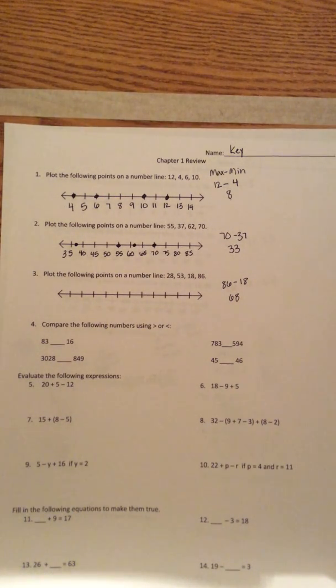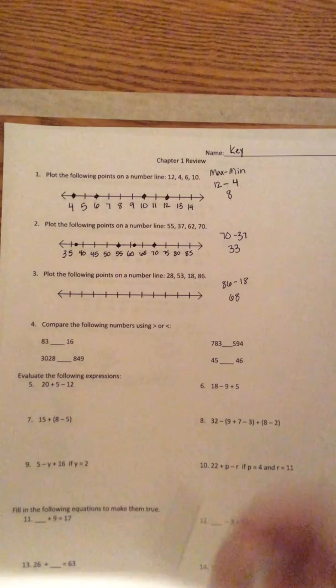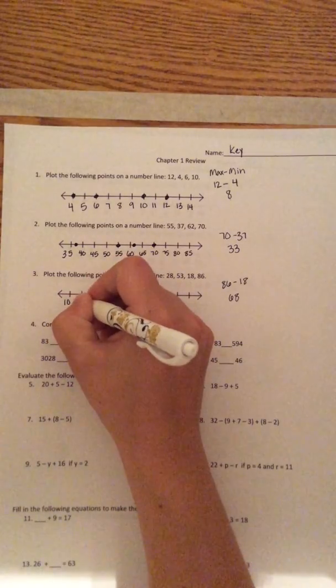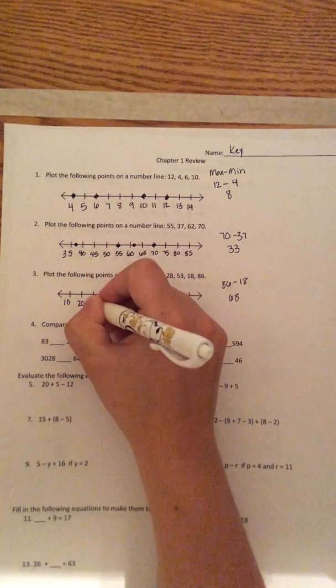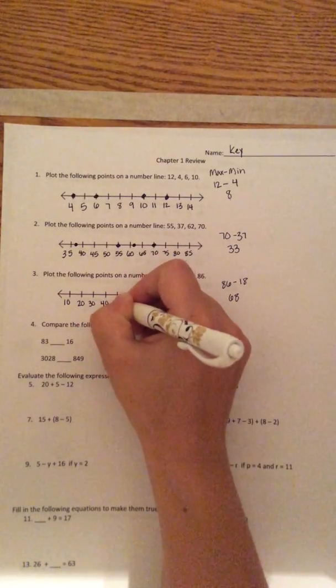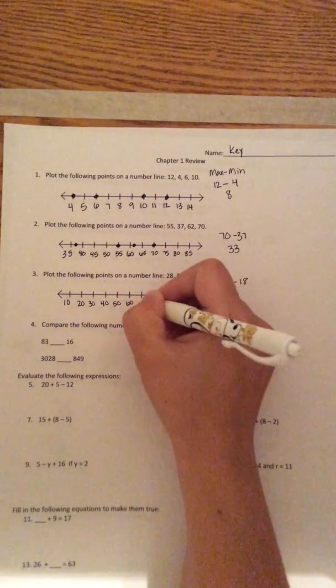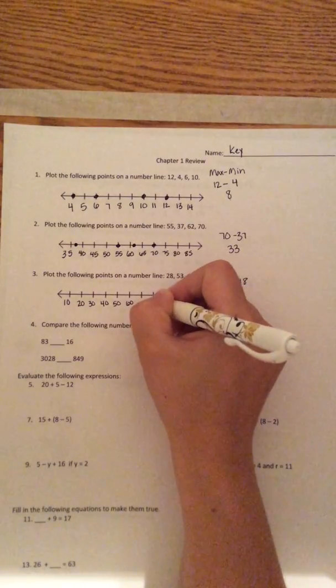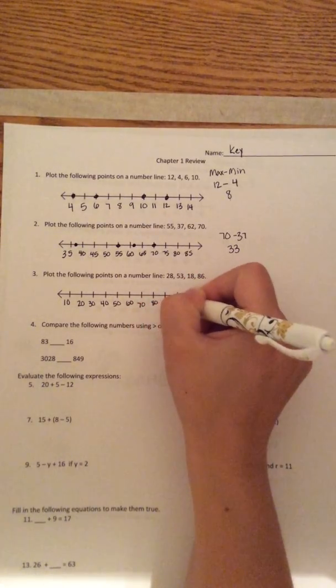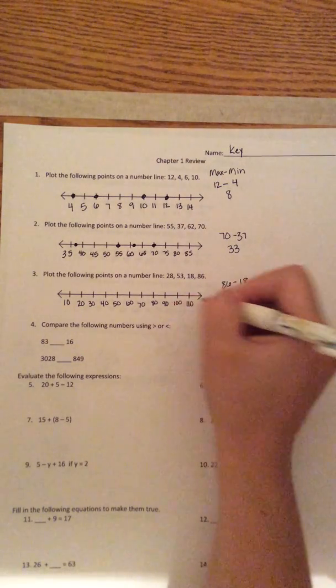Okay, so I get 6.8. So that means I have to count by 7s, or I could count by 8s, or I can count by 9s. I'm going to choose the easy one and count by 10s. So the 10 less than 18 is 10. So I'm going to start at 10, 20, 30, 40, 50, 60, 70, 80, 90, 100, 110.